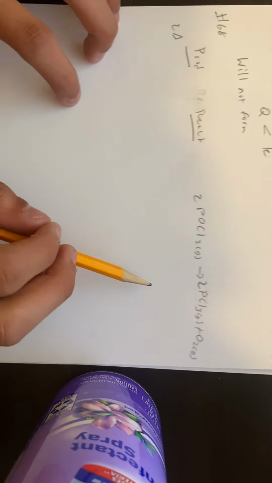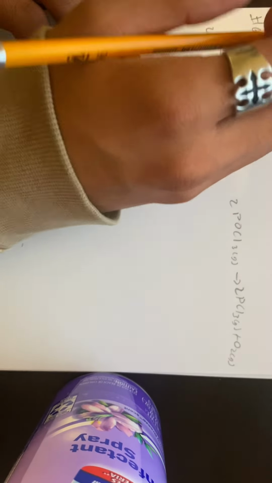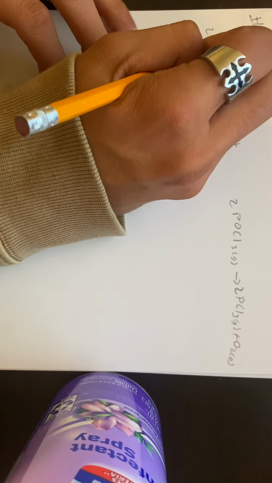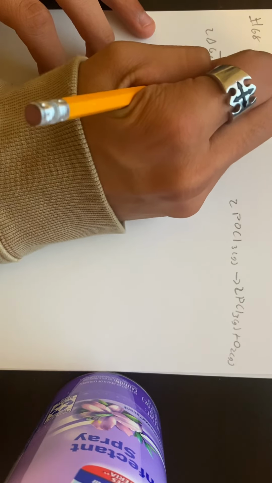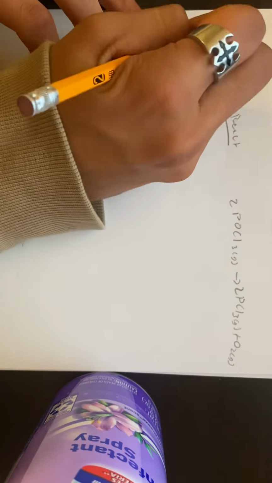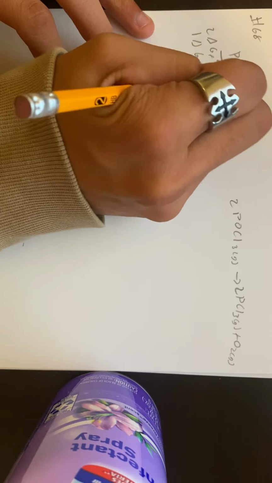This is the equation that we'll be using for the products and reactants. So this will be 2 delta G of PCl3 and 1 delta G of O2.